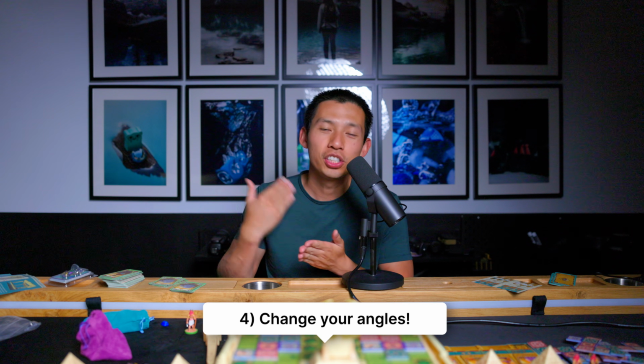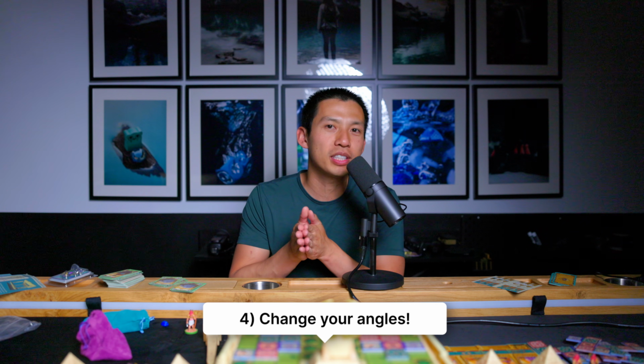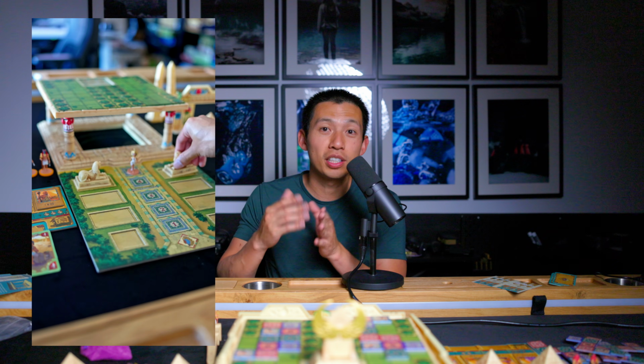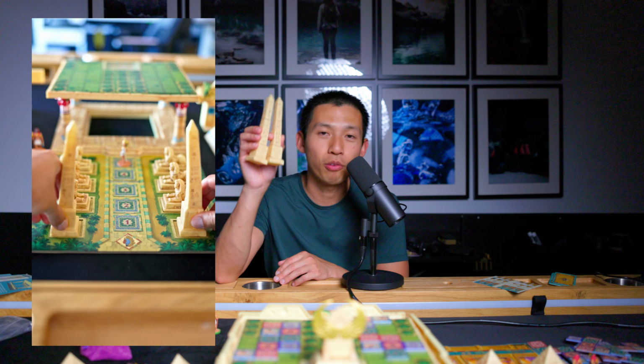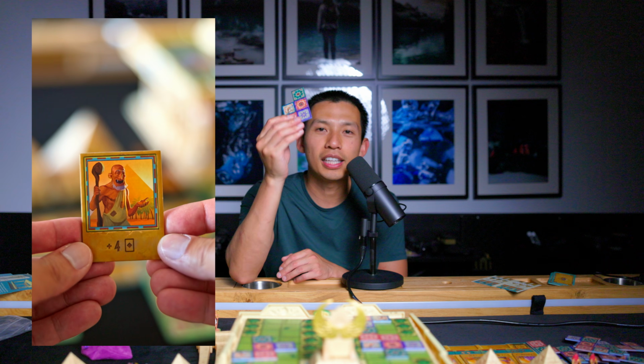That's tip number 4. Change up your angles. Every time you switch between those 3-second cuts, make your angle different because you're also showcasing a different component. The angle that I use for the sphinxes is different from the angle that I used for the obelisks, which is also different from the angle that I used for showing off the mosaic tiles. So when you switch up your angles, it keeps all of your audiences engaged into your content, or at least it tries to attempt to keep their attention.